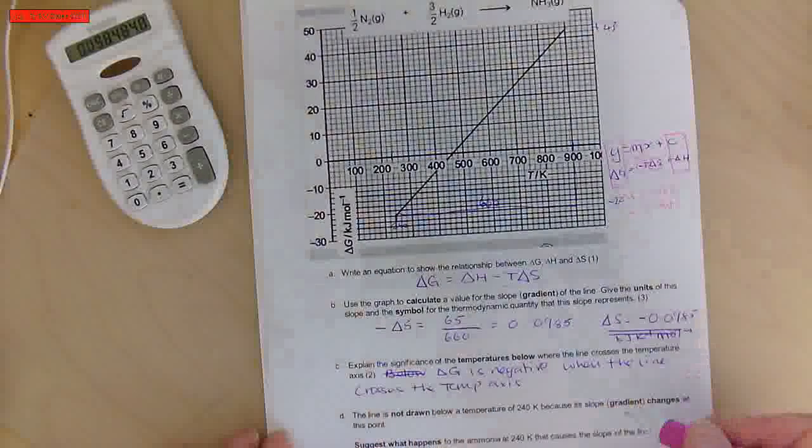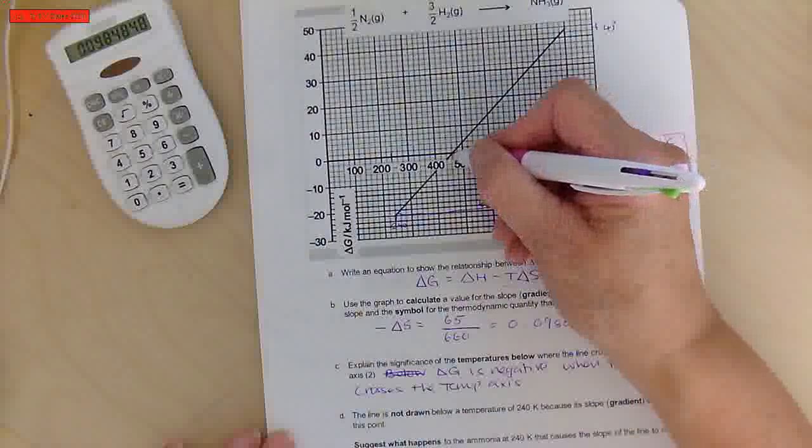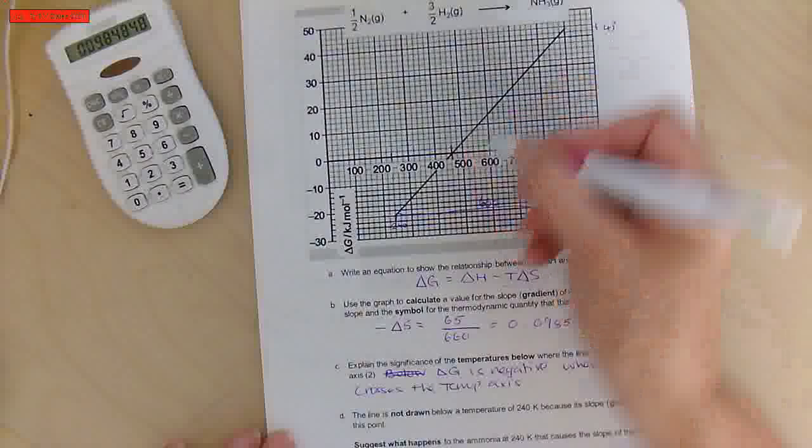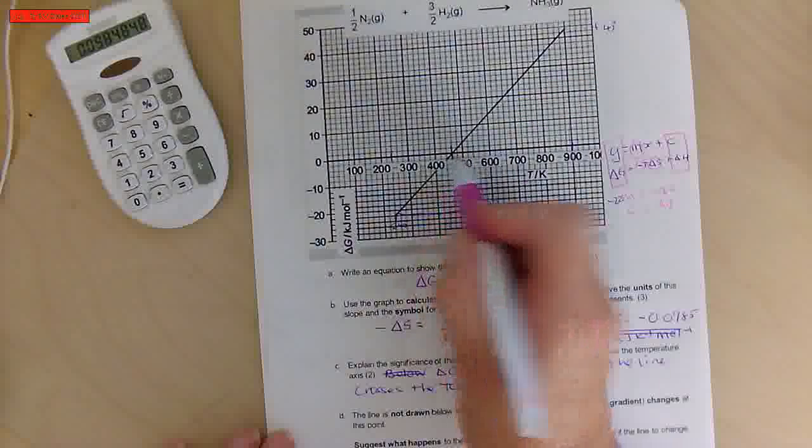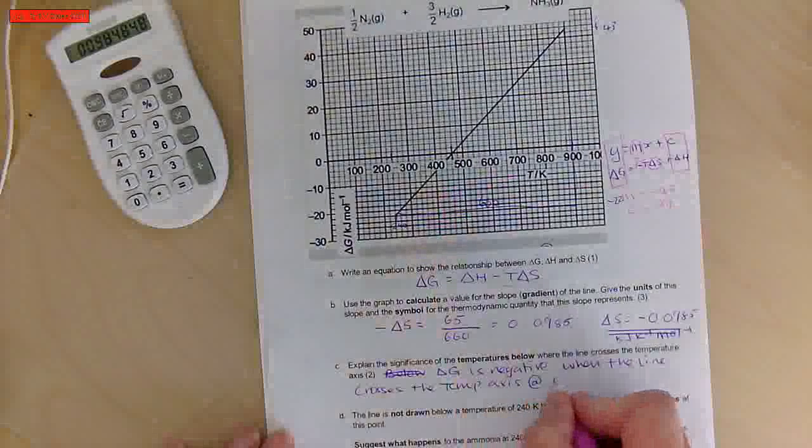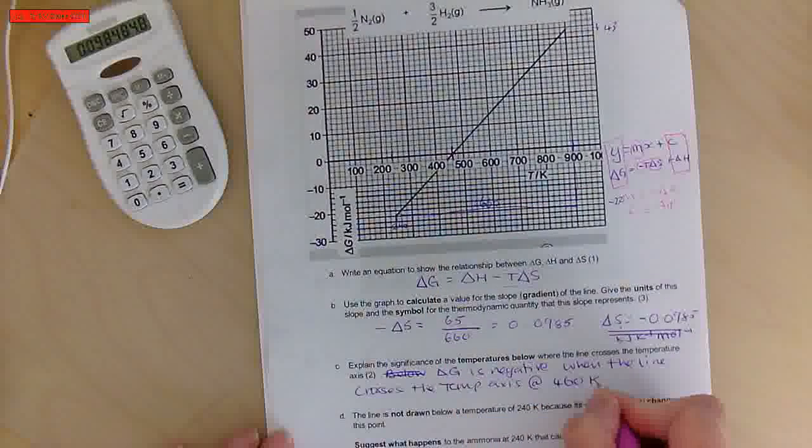I'm going to actually say what that temperature is, and it crosses at that point there, which is 420, 40, 60, at 460 Kelvin.